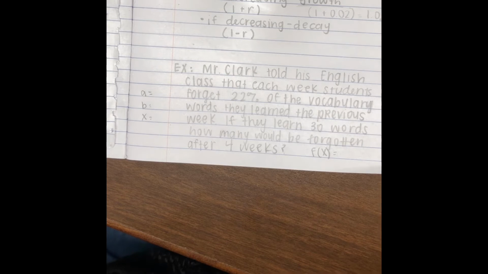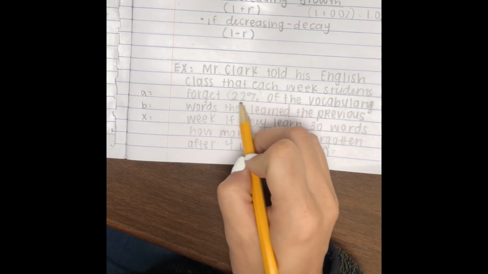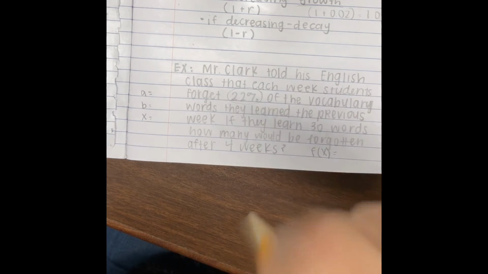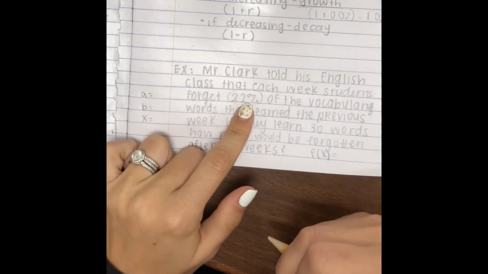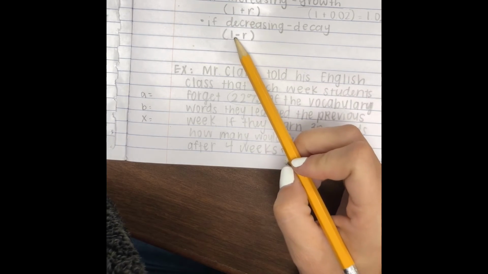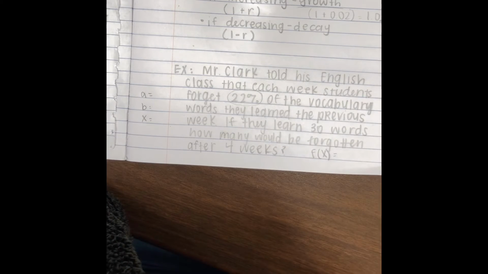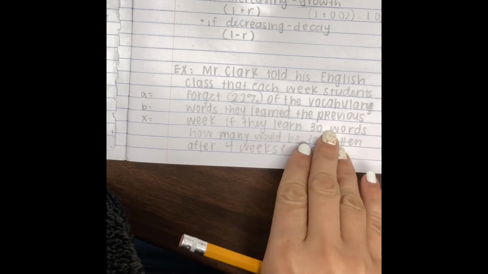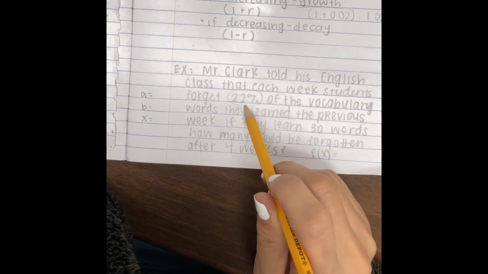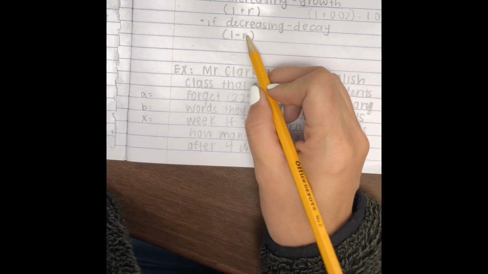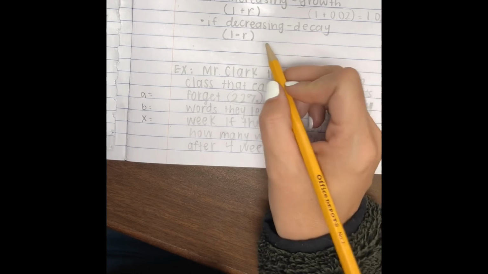Okay, so one important clue that stands out is your percent. That has to do with your rate, right? So my rate would be 22%. 22 is our rate, but we need to either add it to 1 or we need to subtract it from 1, okay? So the amount of vocabulary words that you know is decreasing, right? You start off knowing 30, but then each week you're going to forget 22%. So the amount that you know is decreasing. Okay, so since it's decreasing, we have decay. We're going to say 1 minus our r.